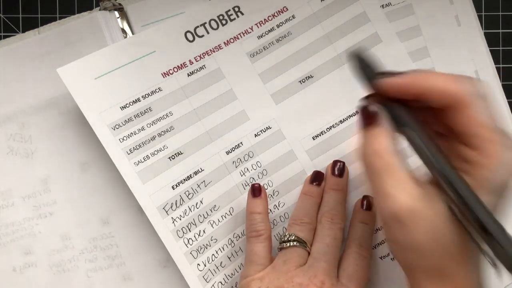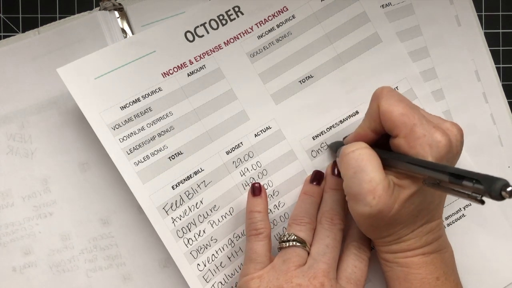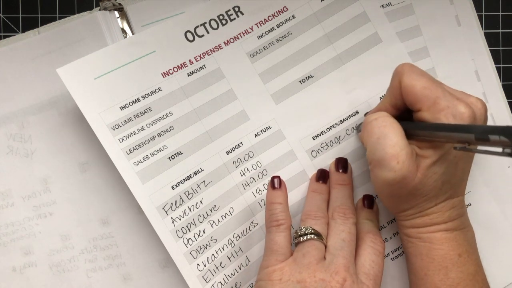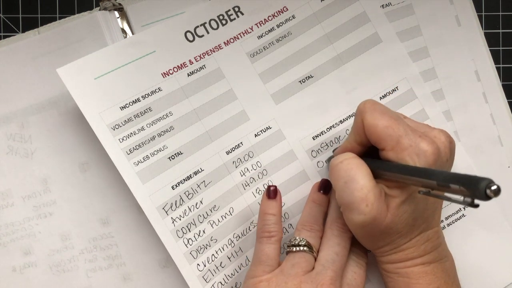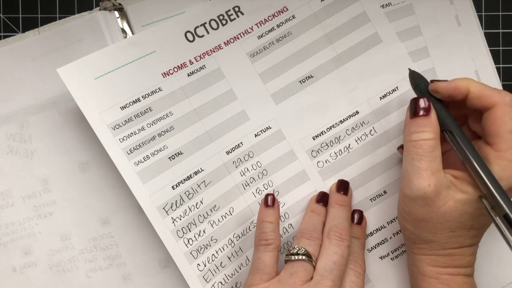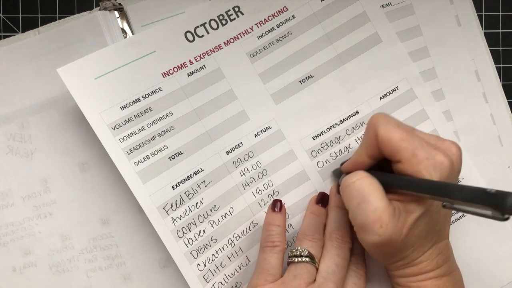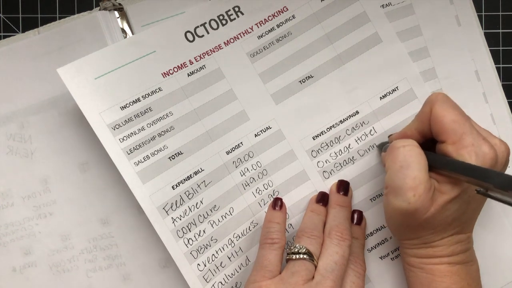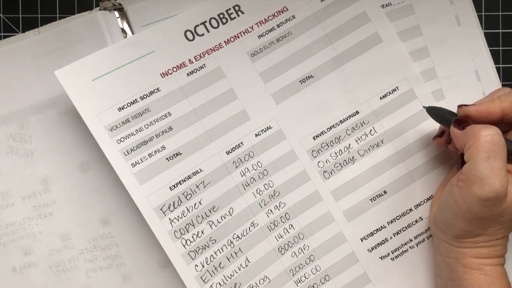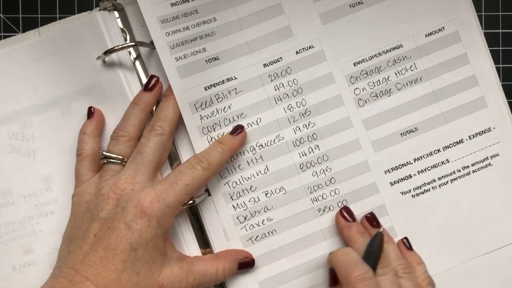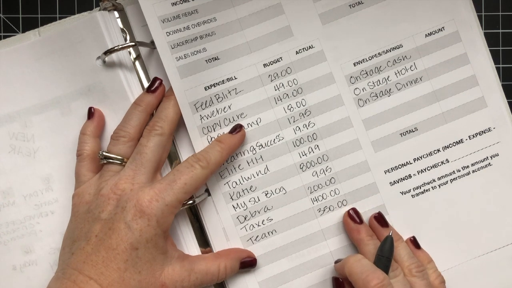Okay, and then for my envelopes to save, I need on stage cash just to have, on stage hotel costs, and on stage dinner, because I try to treat my team to dinner at least one time when I'm with them. So this does definitely kind of come out of the team budget.